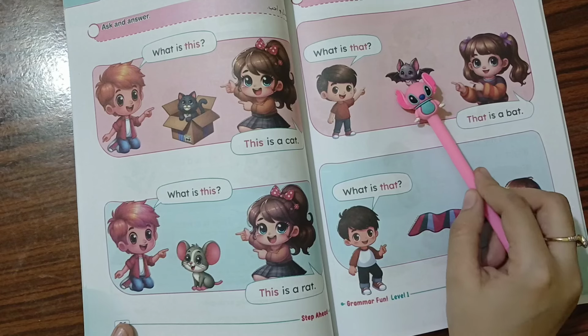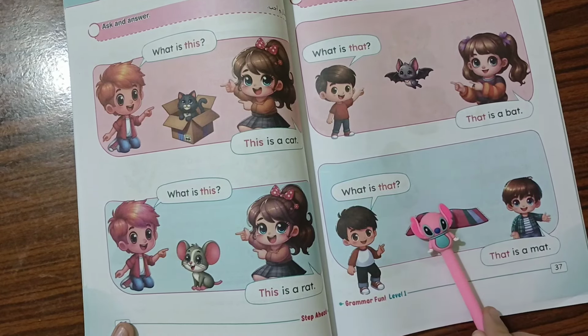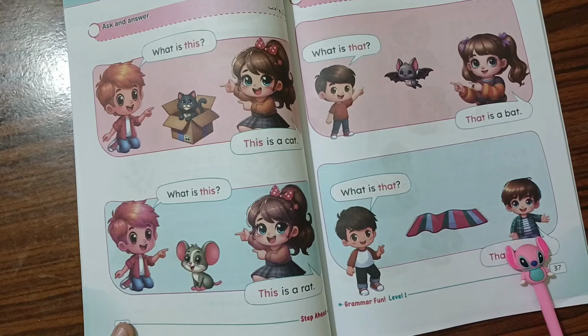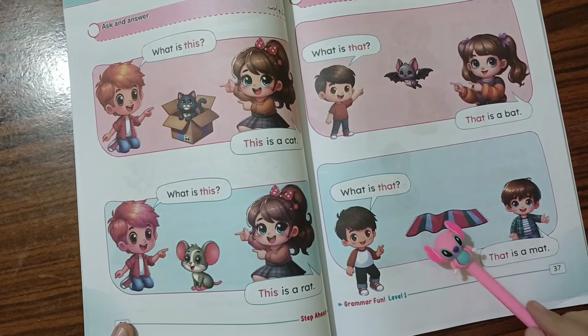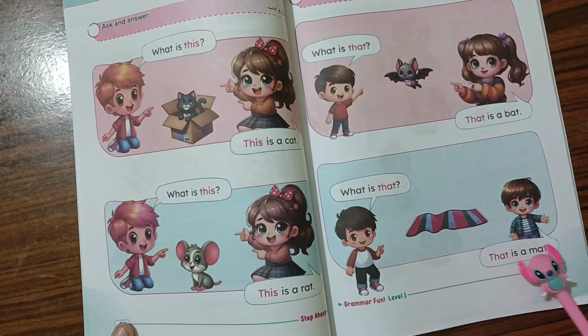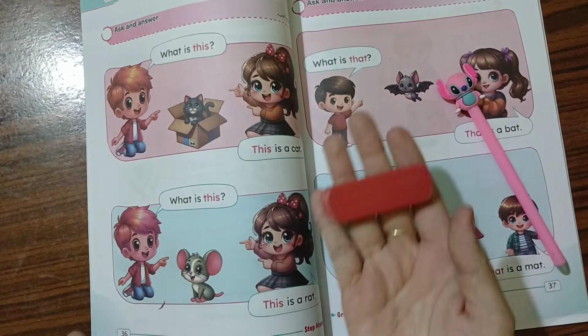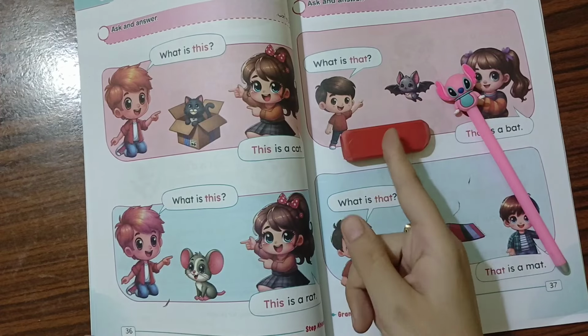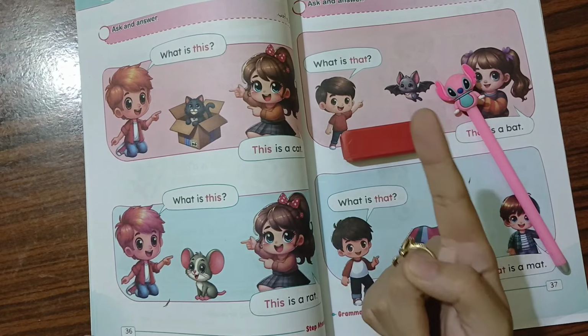What is that? That is a mat. The mat is far. Now let's ask and answer about the eraser. What is this or what is that? Look at my hand.